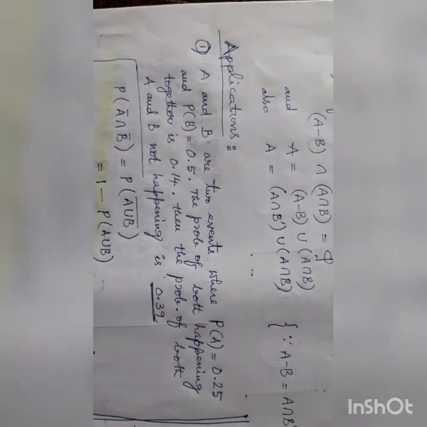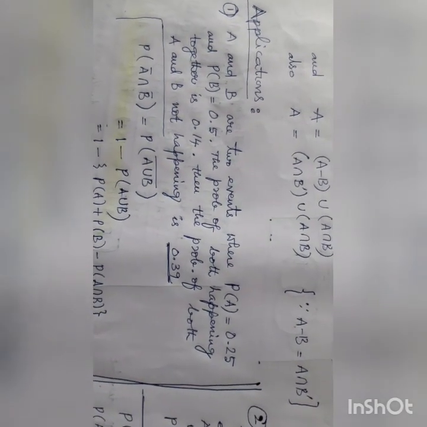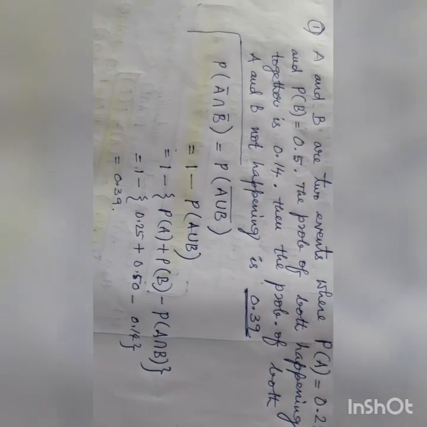Now see, A and B are two events where P of A equals 0.25 and P of B equals 0.5. P of A is given as 0.25, P of B is given as 0.5.